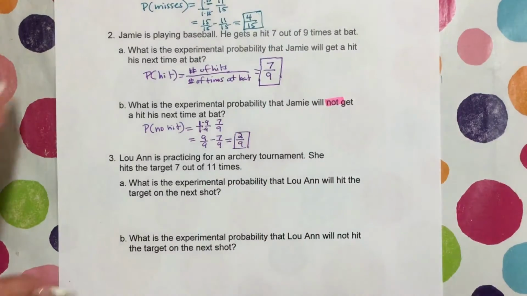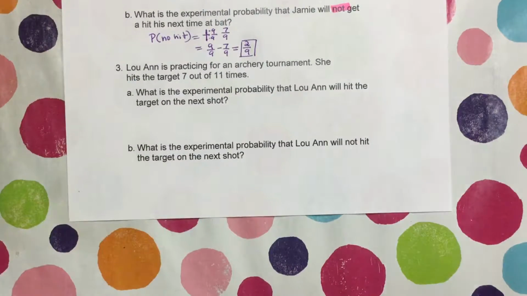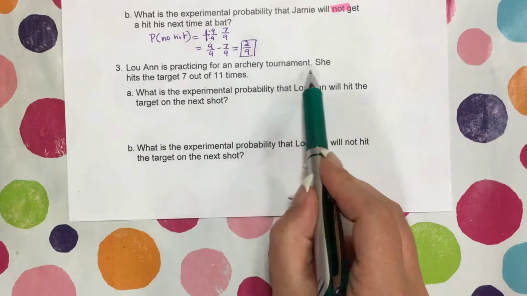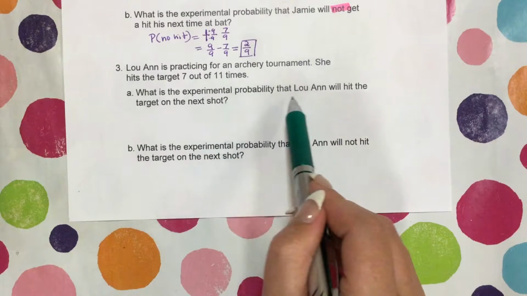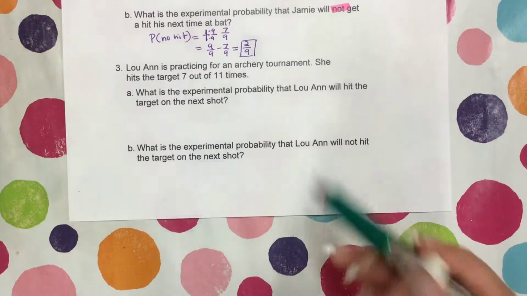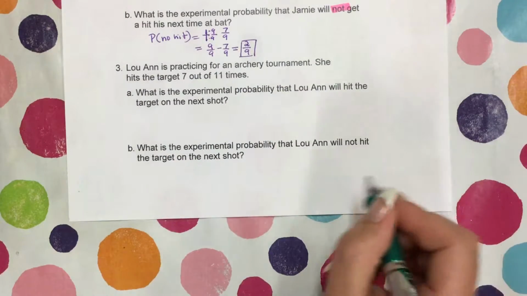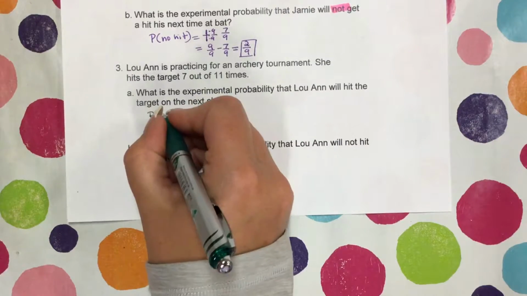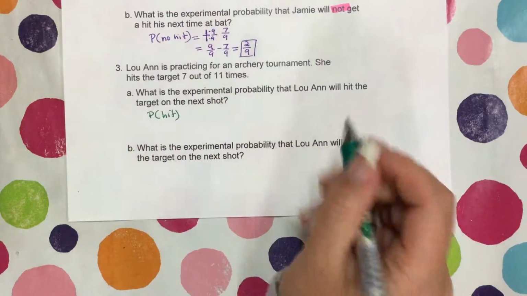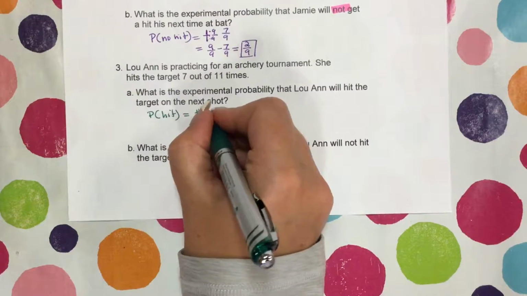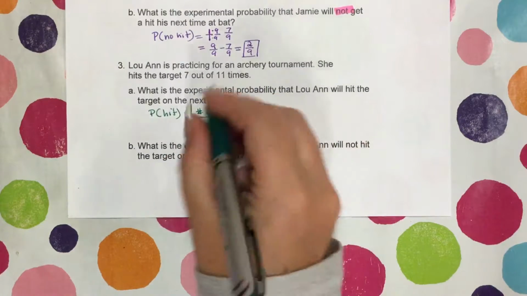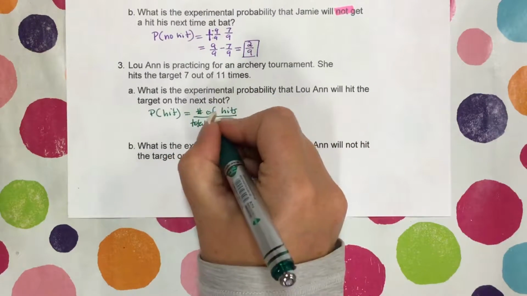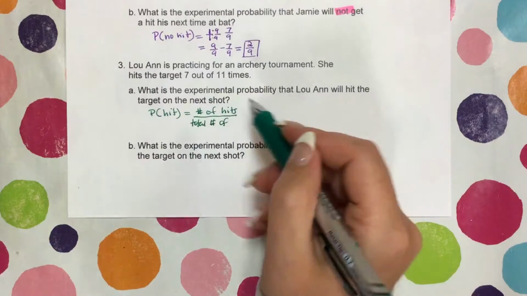So if you got both those right, awesome, awesome, awesome. Okay, let's go on to problem 3. Problem 3 says Luann is practicing for an archery tournament. She hits the target 7 out of 11 times. What is the experimental probability that Luann will hit the target on the next shot? All right, cool. So we're trying to find the probability that she will hit it. Okay, so that's going to be the number of hits over the total number of shots.